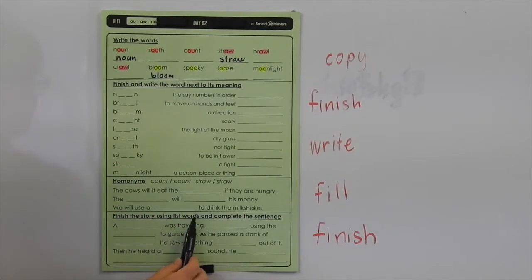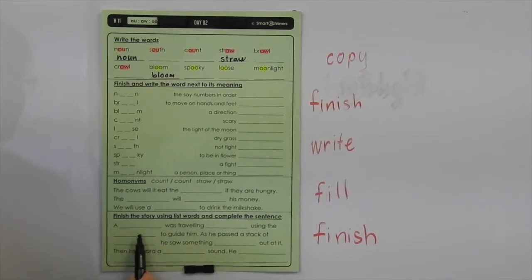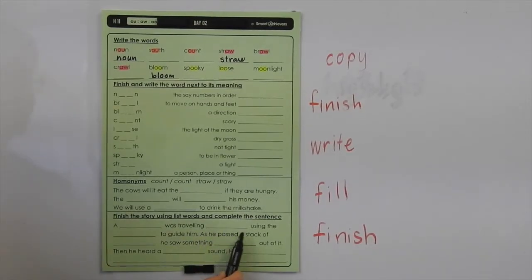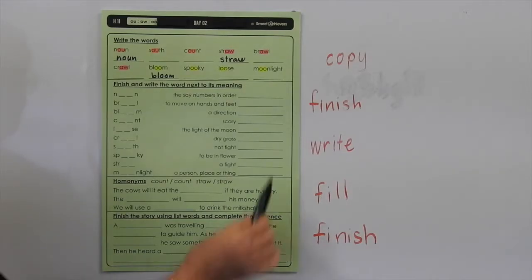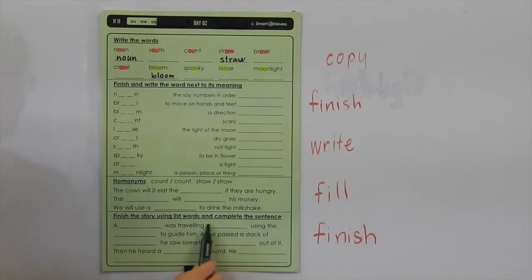Finish the story using list words and complete the sentence. A count was travelling south using the moonlight to guide him. As he passed a stack of, you have to work that one out yourself, he saw something out of it. Then he heard a sound. So don't forget, you've got to use these words up here to help you finish the story, fill in the missing words and actually finish it.